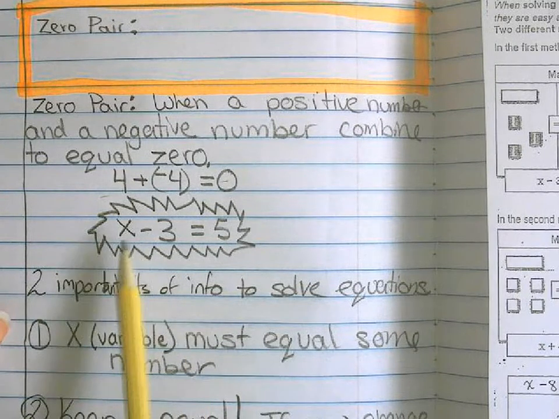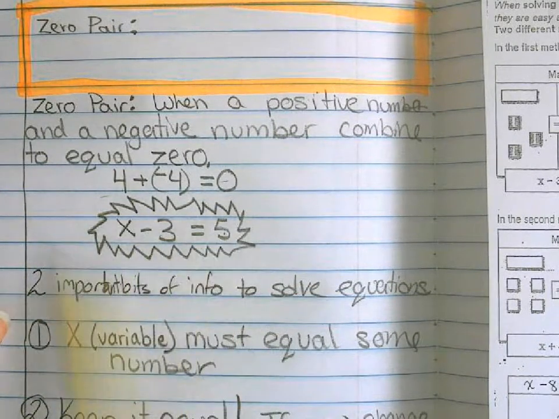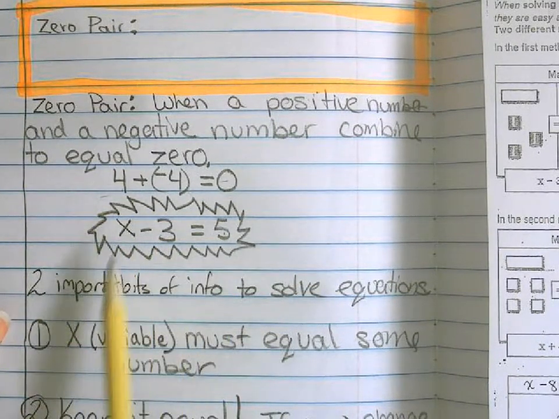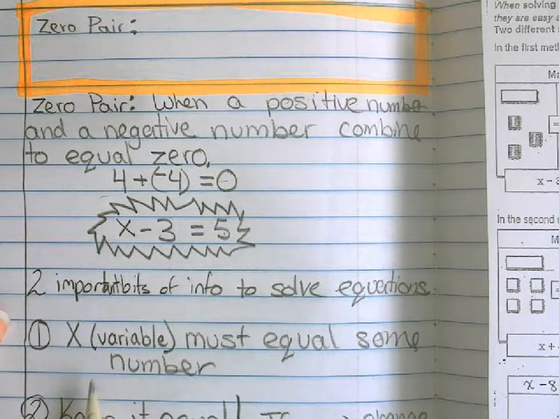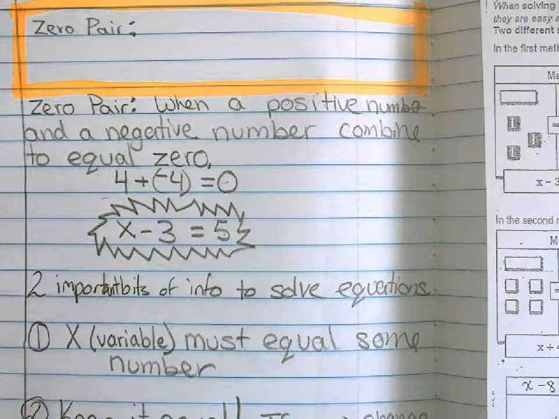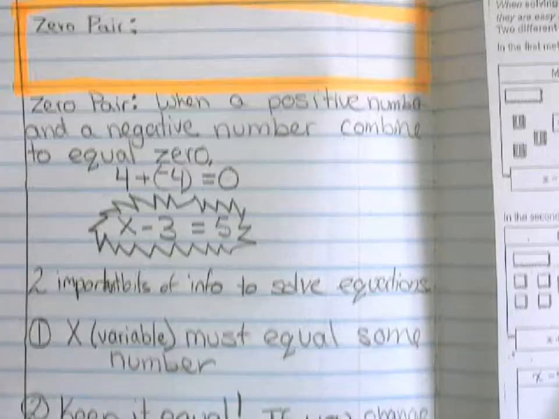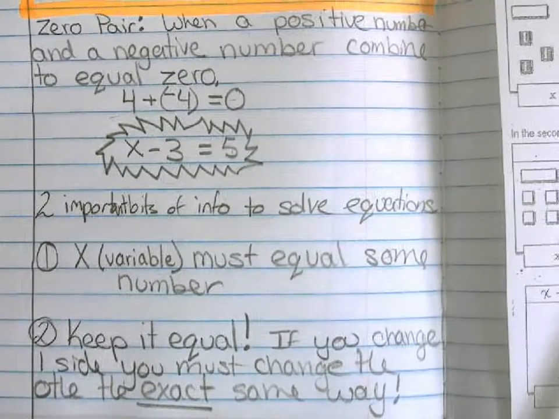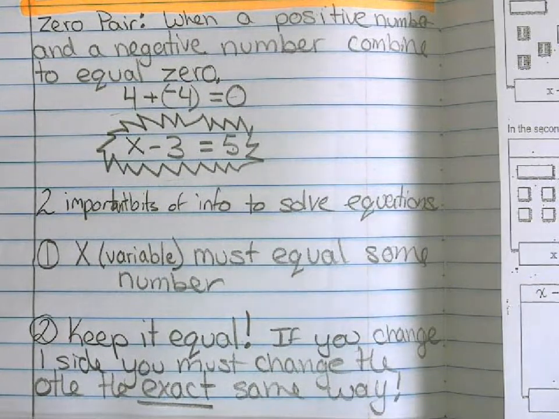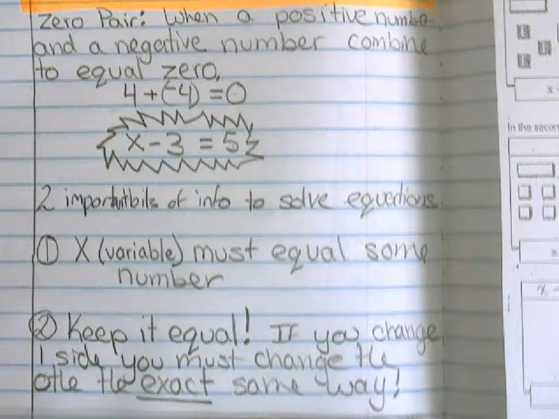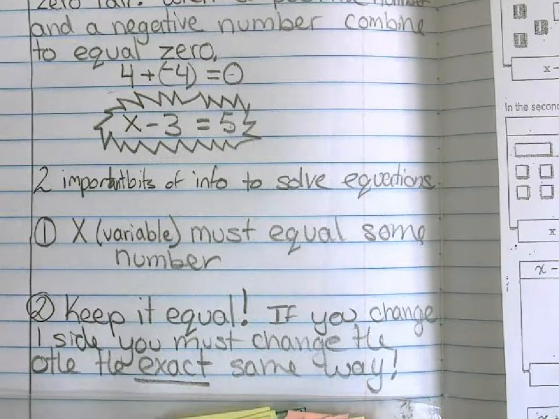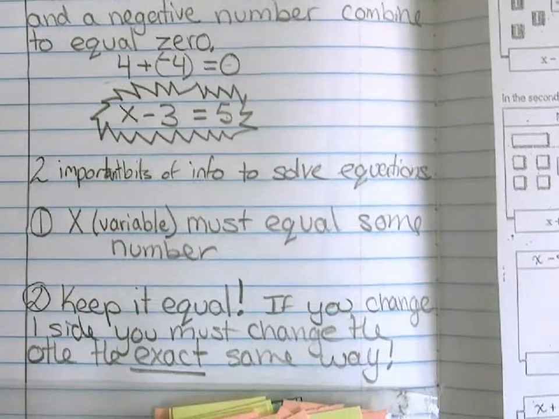Okay? So, x minus 3 equals 5 was the equation that we looked at yesterday. And then we needed to talk about 2 important bits of info to solve equations. The first thing is the x, or whatever variable it is, it could be a j, a q, a p, whatever, needs to equal something. It's got to be alone and equaling something.